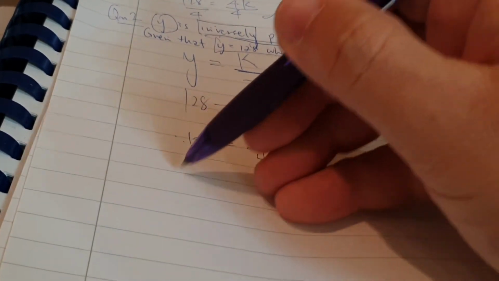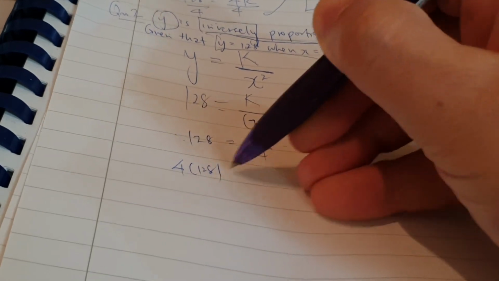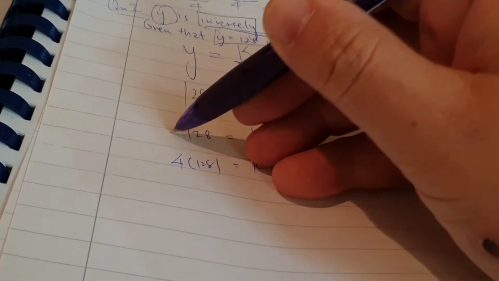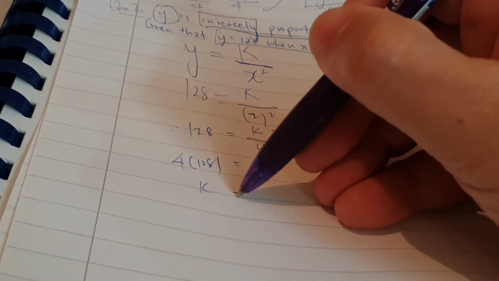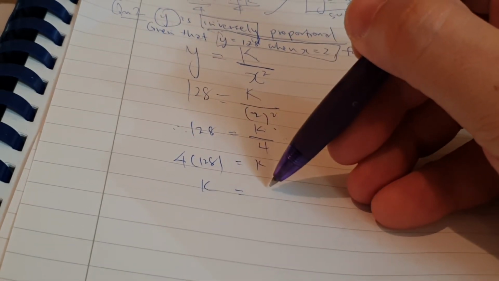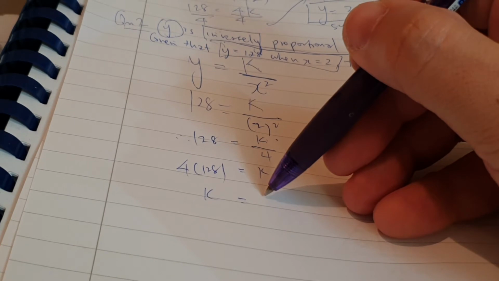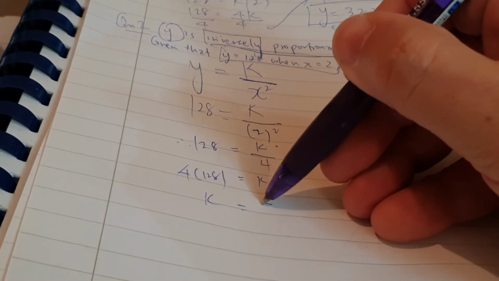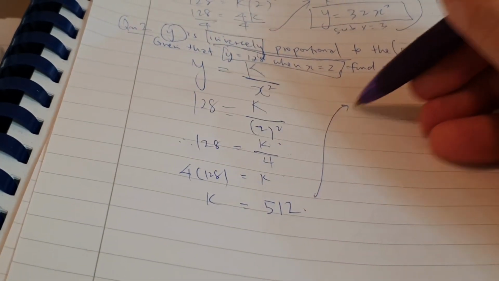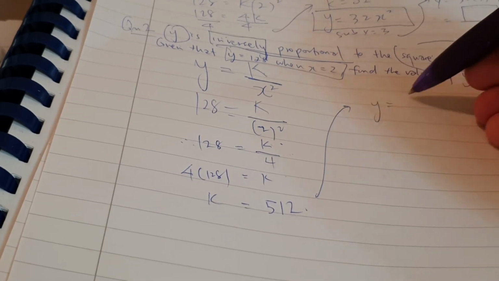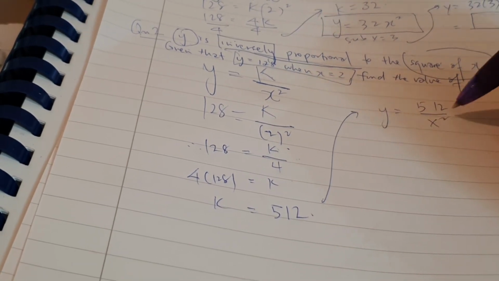Times k here, times k here, so you will have this. Whatever you do on the left, you do on the right, then you will get your k equals to some value. I think it's 256. So 512. Okay, so k is 512.